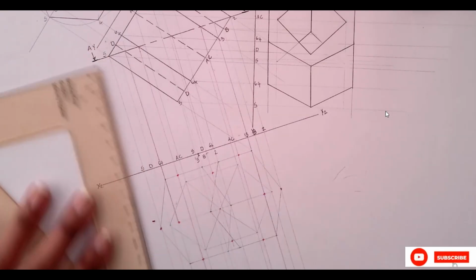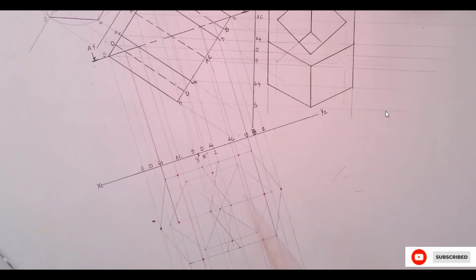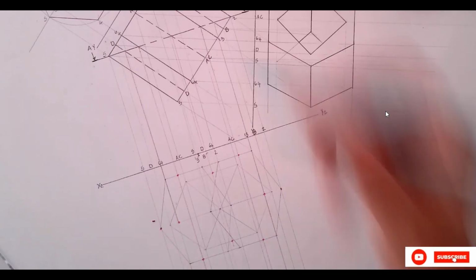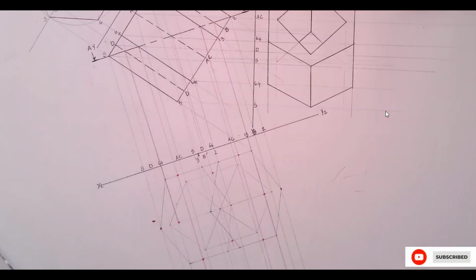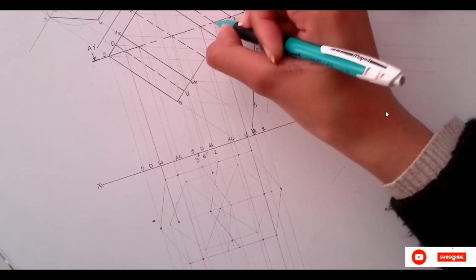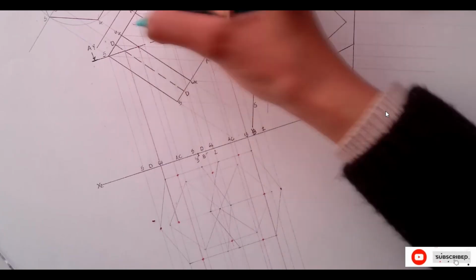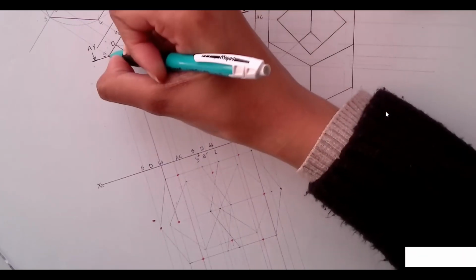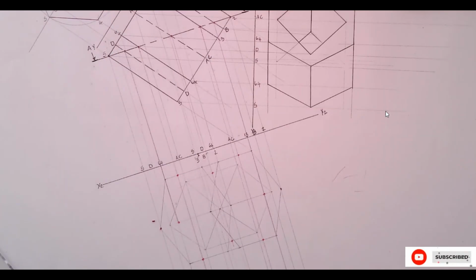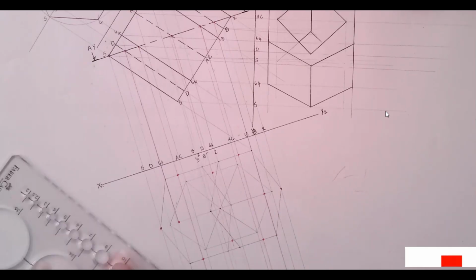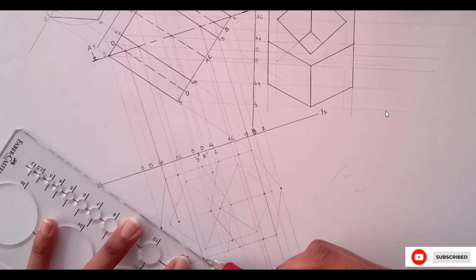So we don't need to bring that down because it's already been brought. So these are the points that you had to bring down for the cut view. Those are the only points that you need in order to draw your section view.